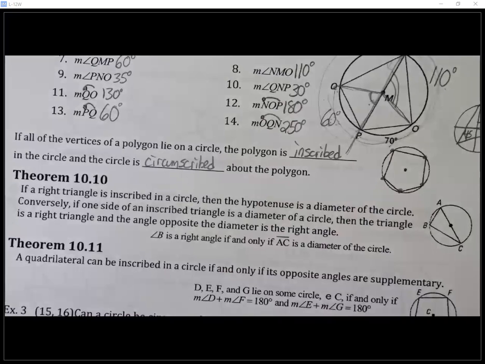Now, if I asked you to, let's try it this way. Try and draw what I said. Try and draw a circle inscribed inside of a triangle. What would that look like if you drew a circle inscribed in a triangle?